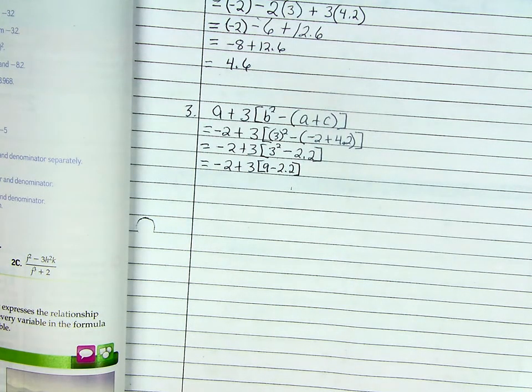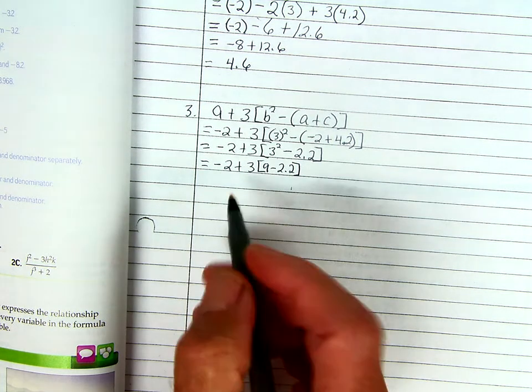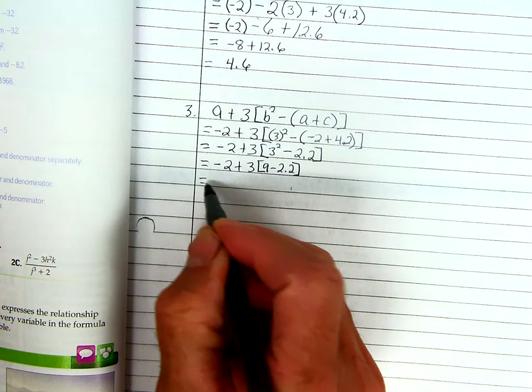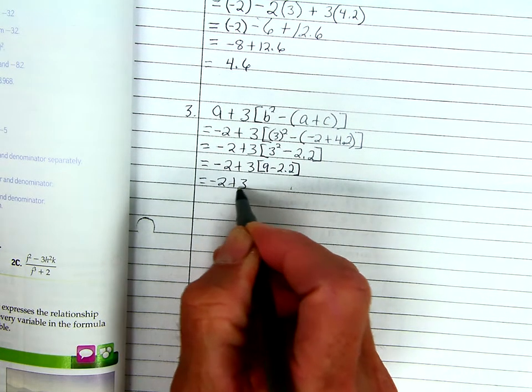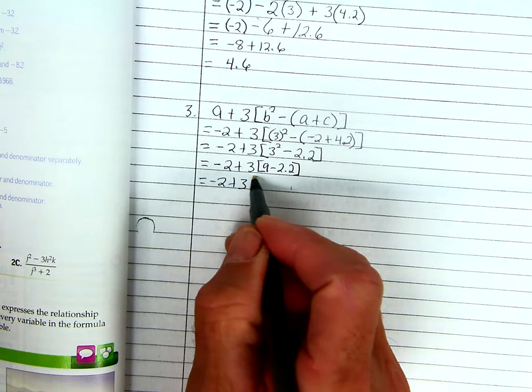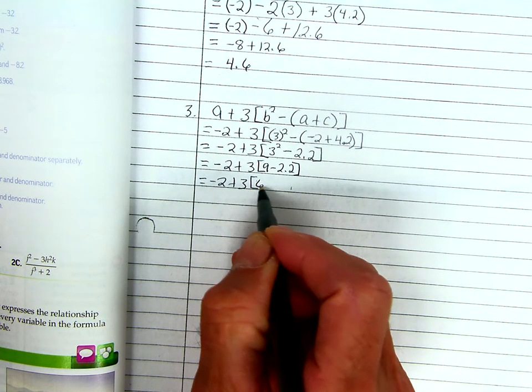We still have parentheses, so we still have to keep working that part first. -2 plus 3 times 6.8.